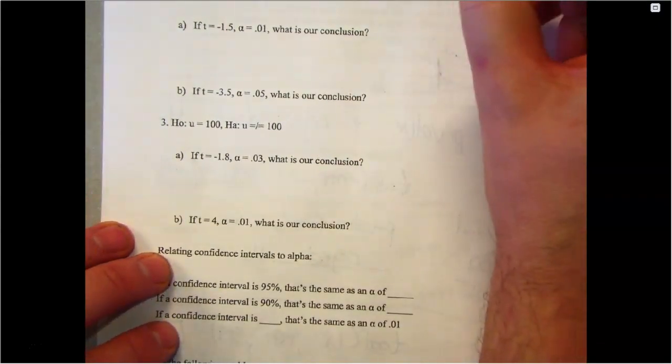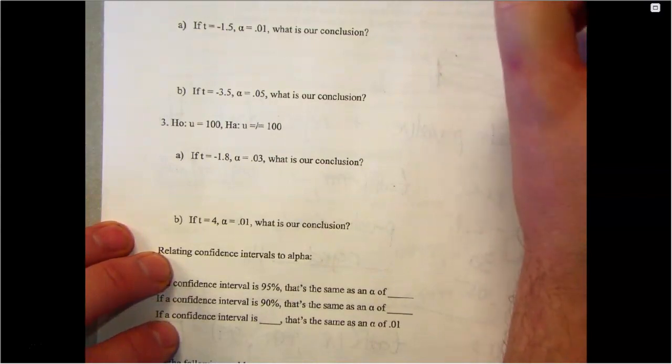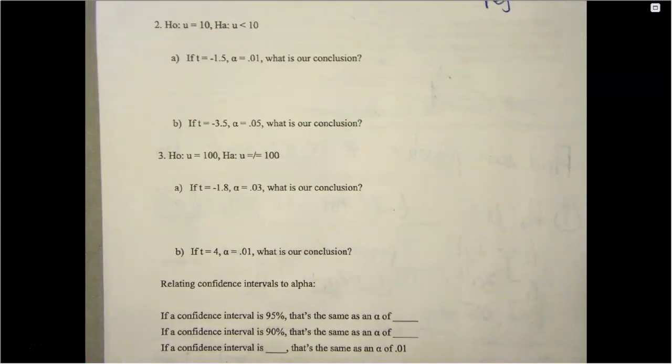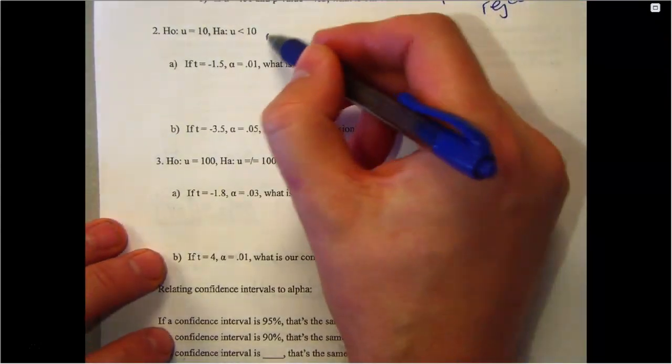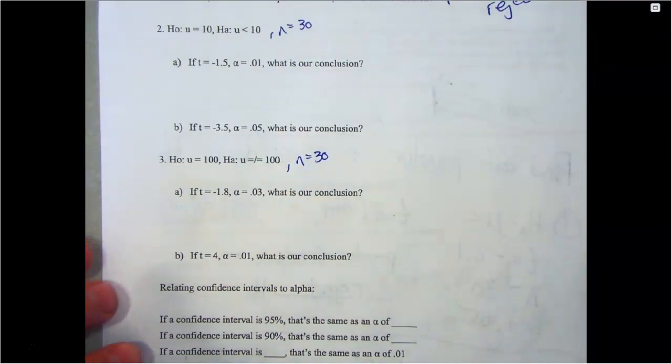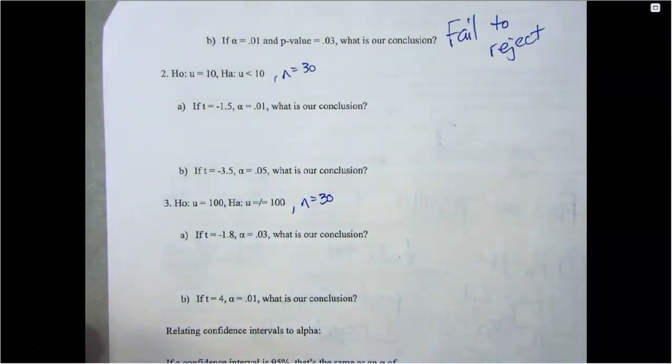Okay. I'll fix that in a second. Logan pointed out to me that I gave you problems that are impossible to solve. Let's say n is 30 for everything. Thank you, Logan.